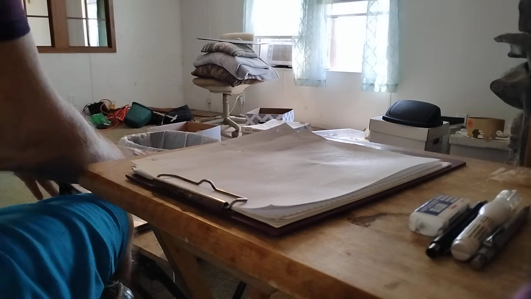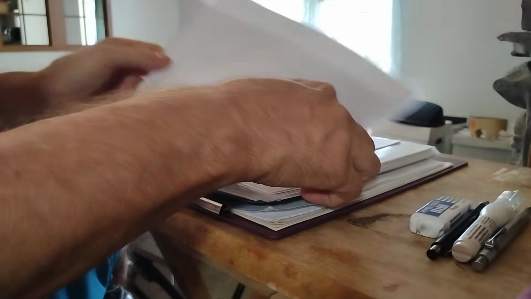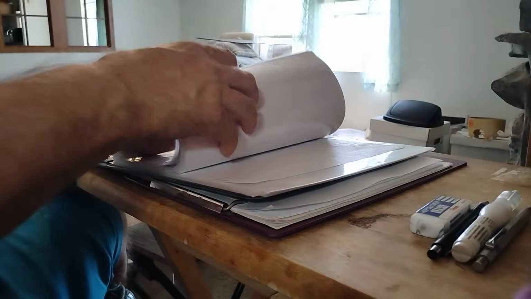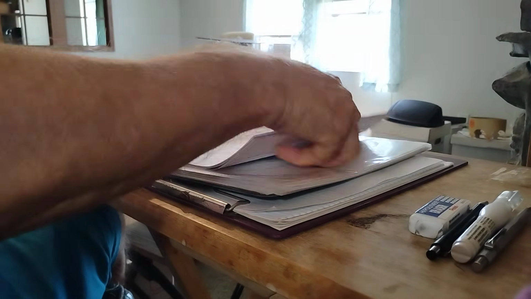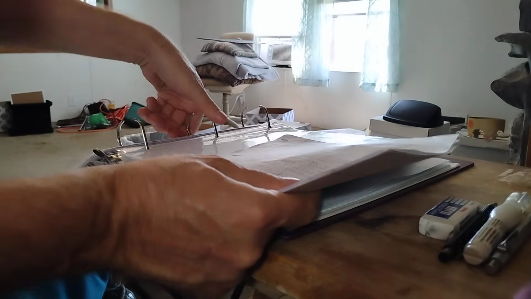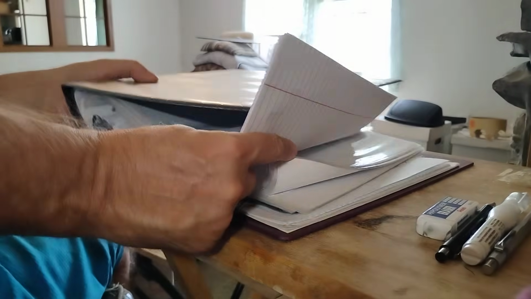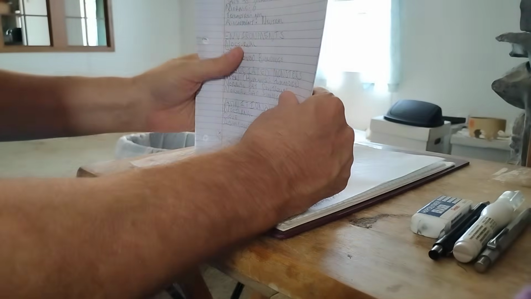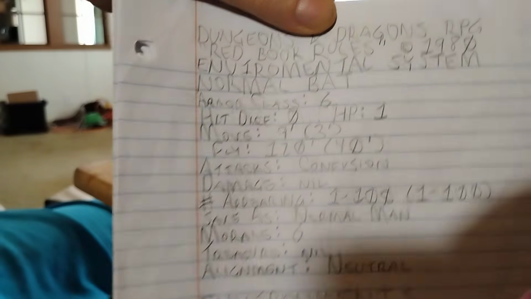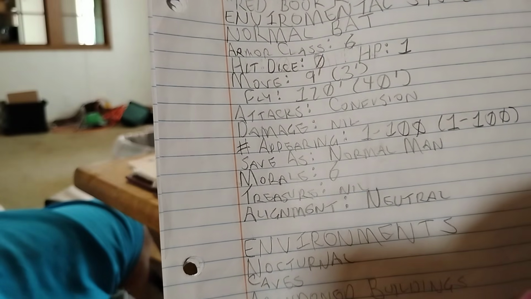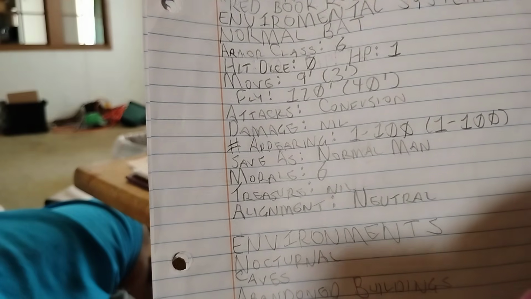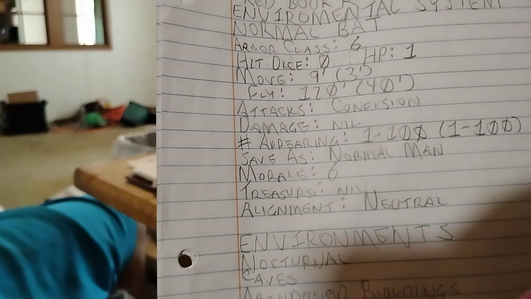What I'm doing with this information, these environmental system data sheets, leads to that level of gameplay, adventure storyline, campaign storyline.